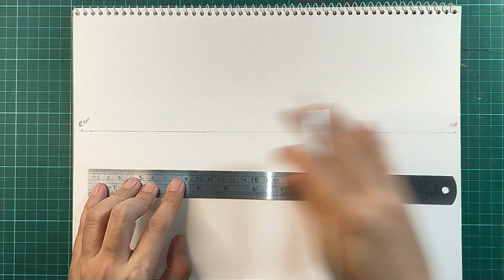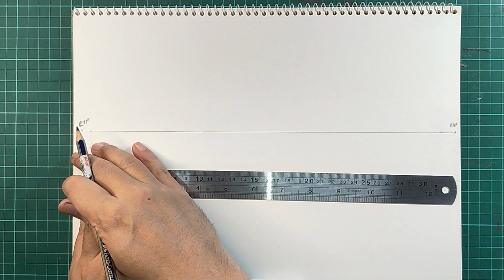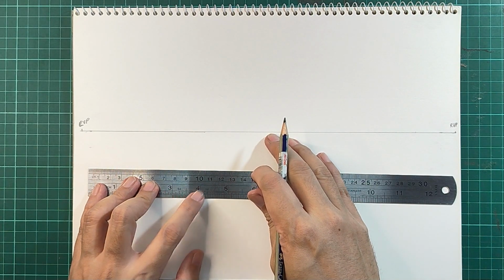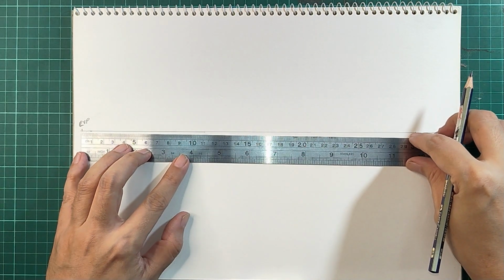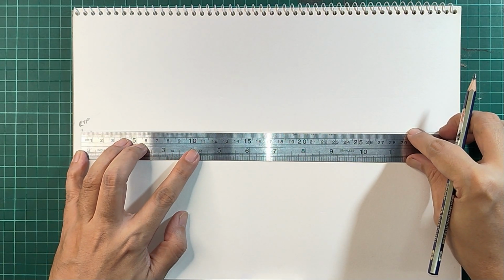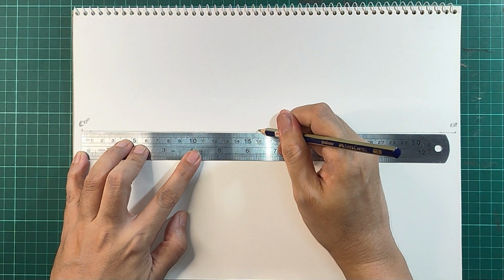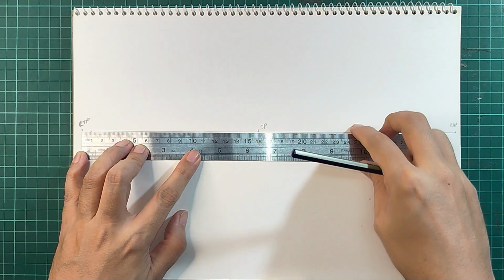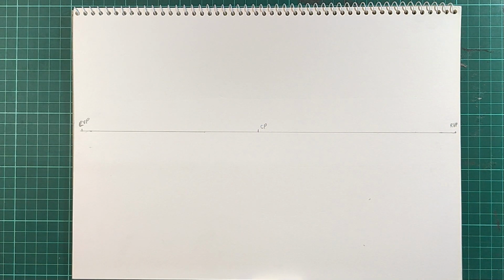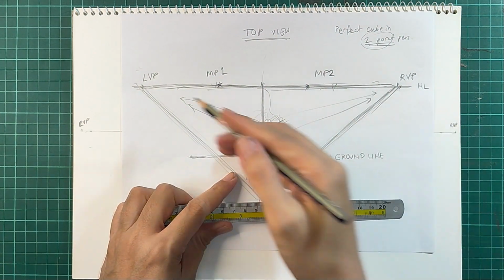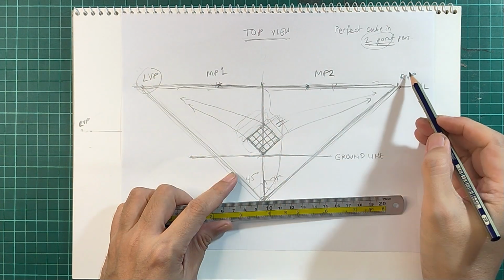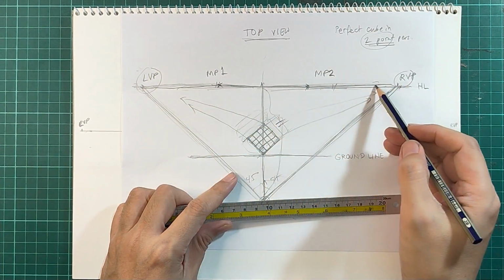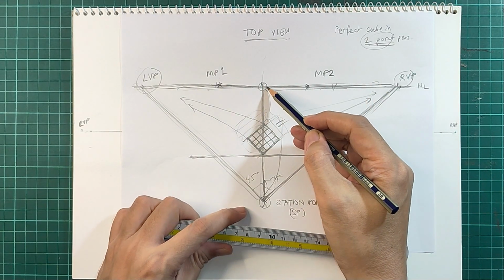Because my length is 33 centimeters, the center will be divided by 2. That's 16.5 centimeters. I'm now going to indicate that. So this is now the center point. So far we have our left vanishing point, our right vanishing point, our horizon line and our center point right here.